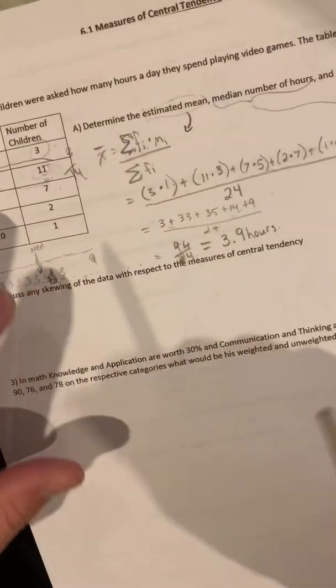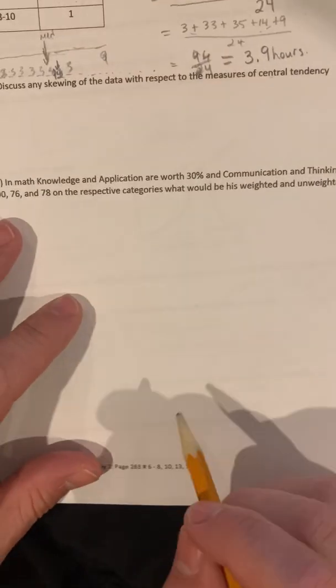I'm just going to show you again so I can explain it once more. I'll just do it here at the bottom.